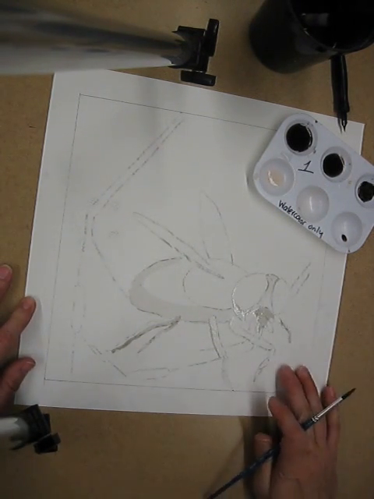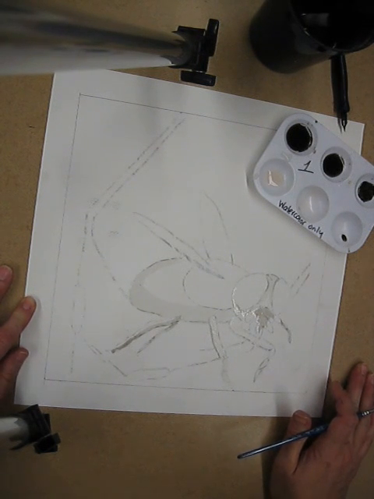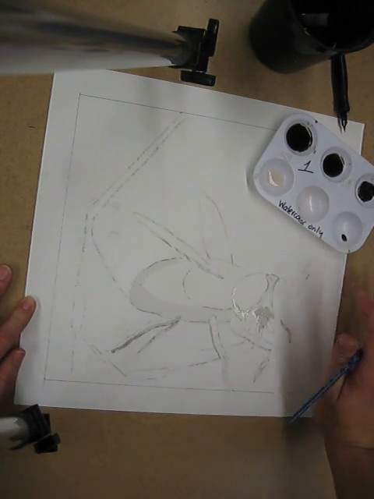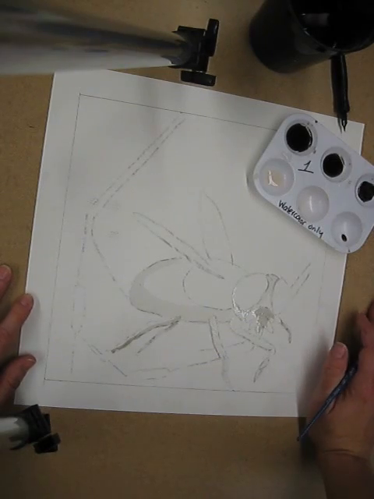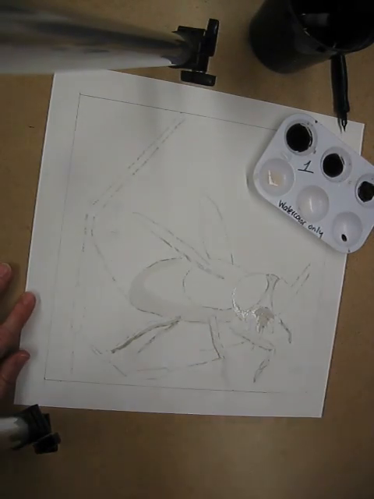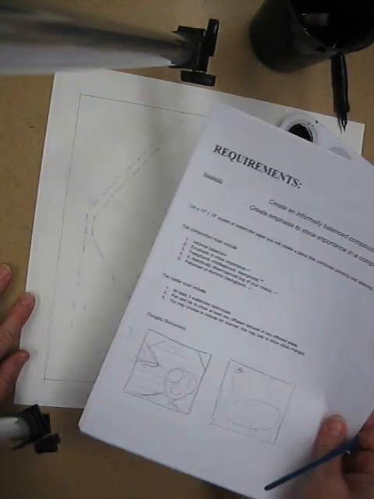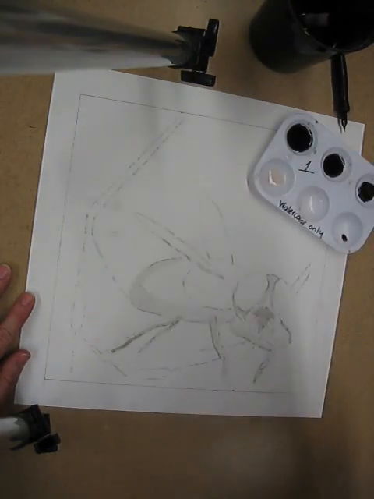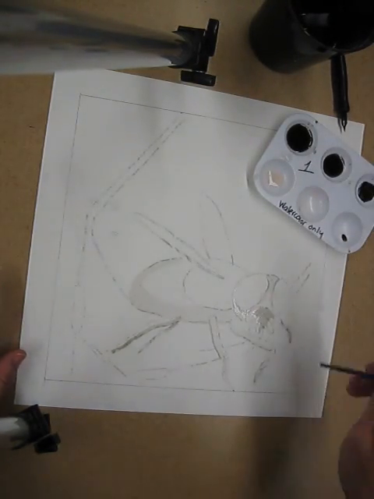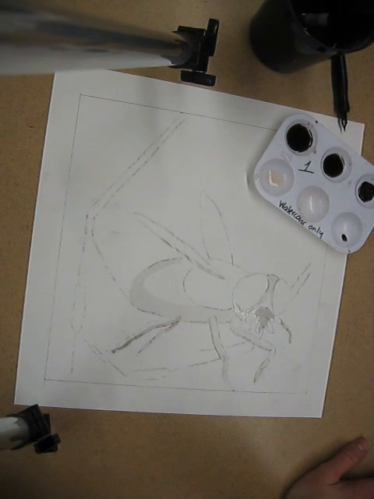So ink washes can be a nice way to add some value too. It'll help to give it some dimension. You don't have to do ink wash. If you want to, you can. It's totally up to you. You guys are required to use the watercolor and then also use the pen and ink. So refer back to your requirements as you start to actually think about and work on your drawings.